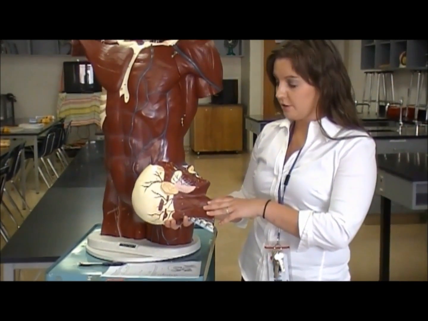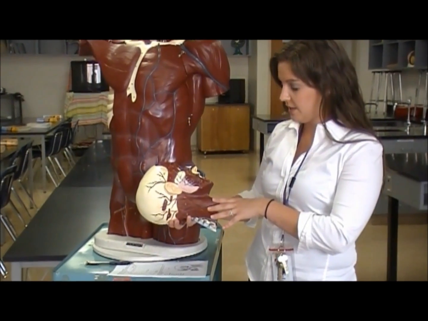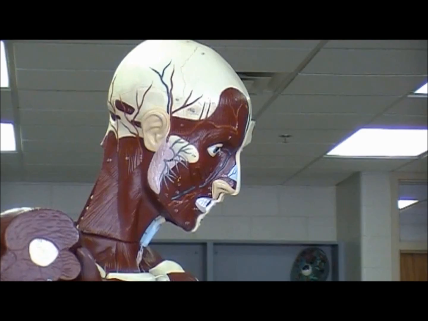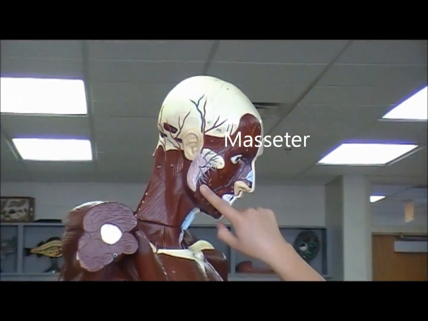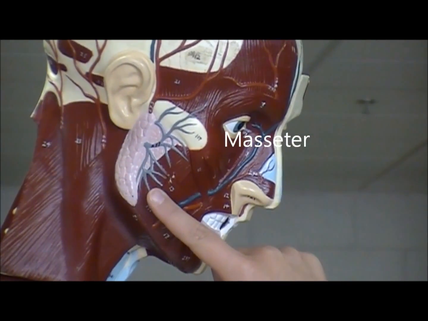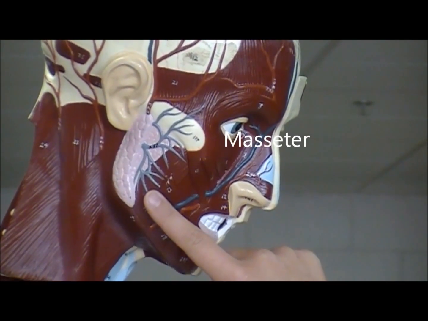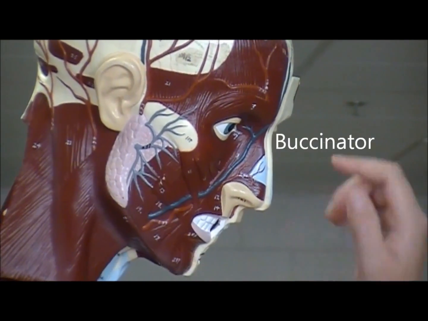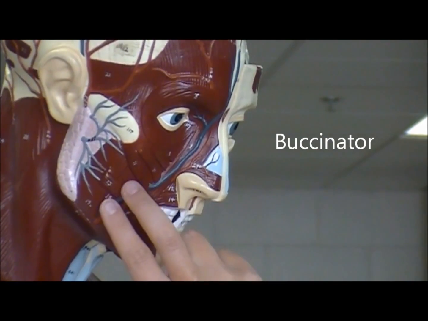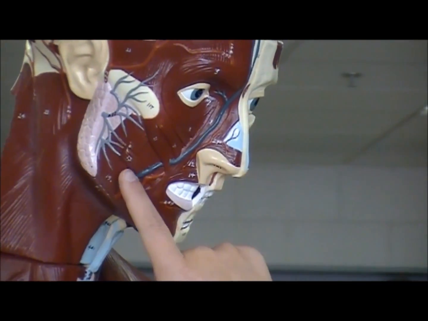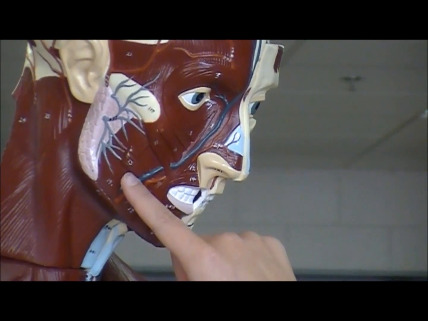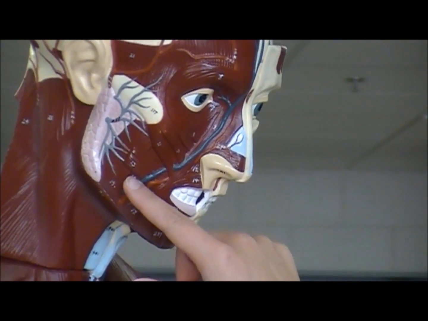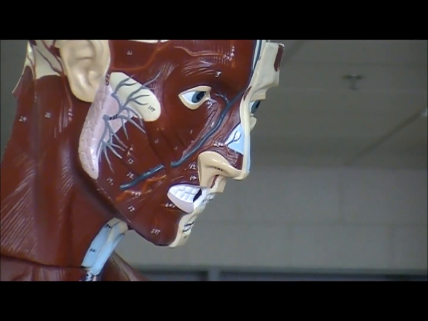All right, we are going to go over all of the muscles of the face and neck in this video. All right, the masseter is located right here. It's going to be our primary chewing muscle, so it moves the jaw up and down. Our buccinator is a deep muscle located right here, and this is the blowing muscle. So blowing, like into a trumpet or whistling, would activate that muscle.